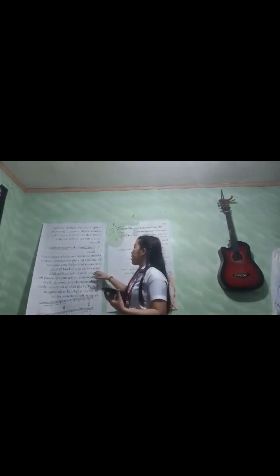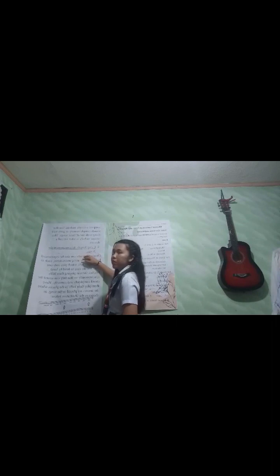So right now you're not hearing a descant. That is the example of a descant. So let's proceed to number 4, using simple accompaniment for songs.